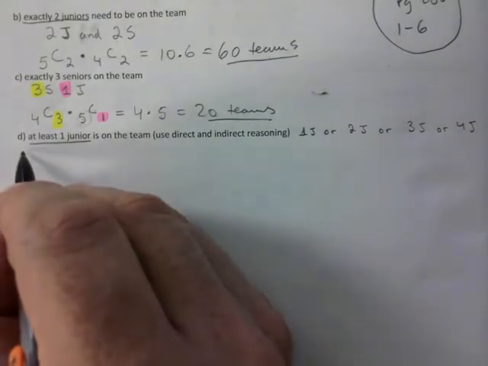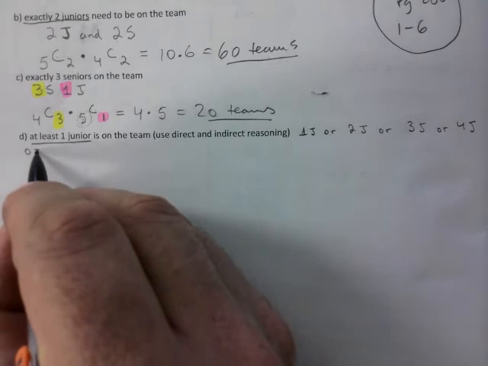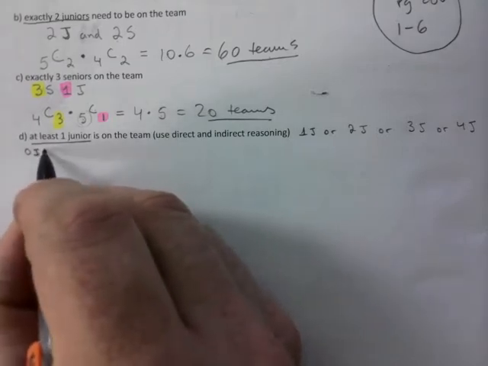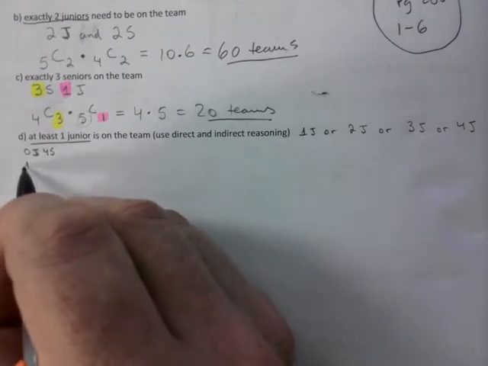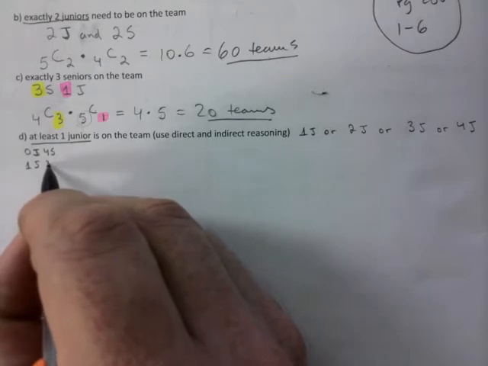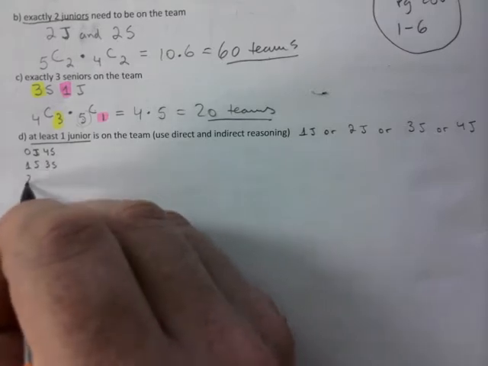So we're going to go 0. If you grab 0 juniors, how many seniors must you have? 4, because you're making teams of 4. So 1 junior, 3 seniors, correct? 2 juniors.